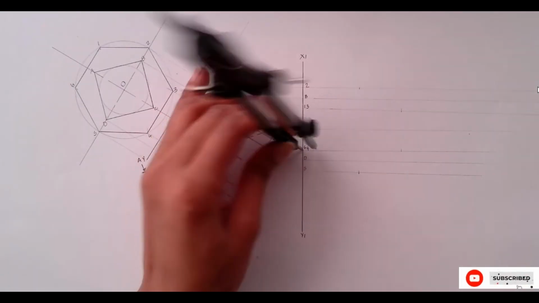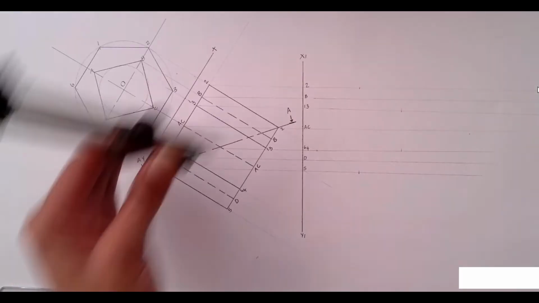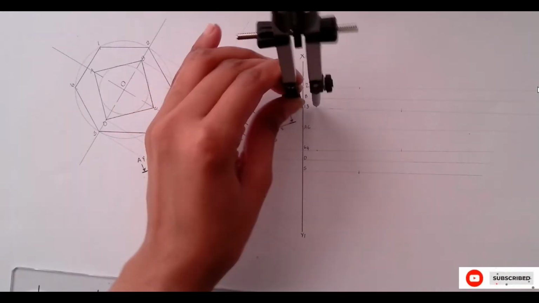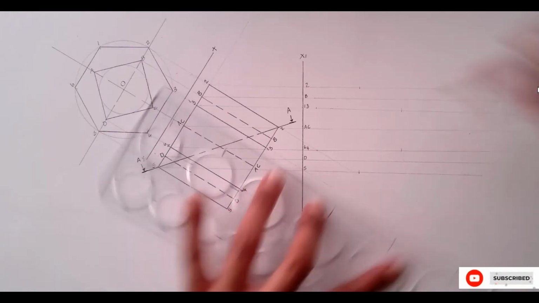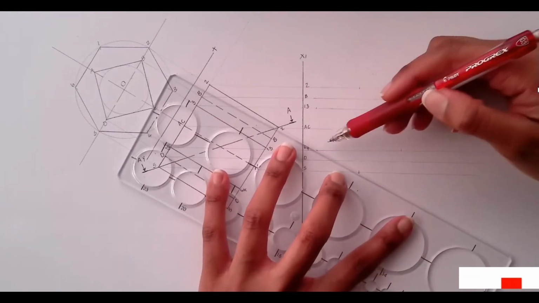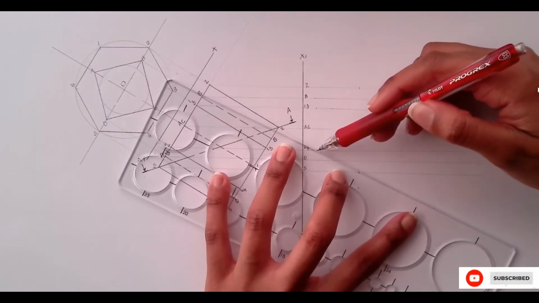Then you will come, mark 4 and mark 3. And you can join your hexagonal prism points.